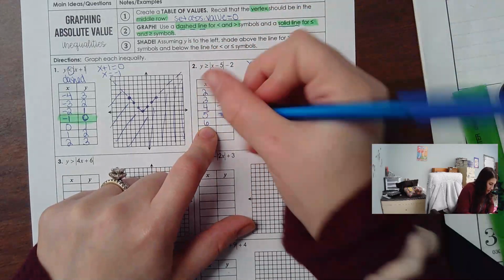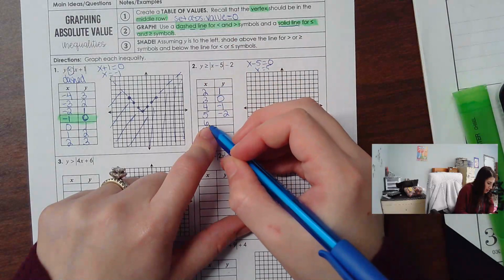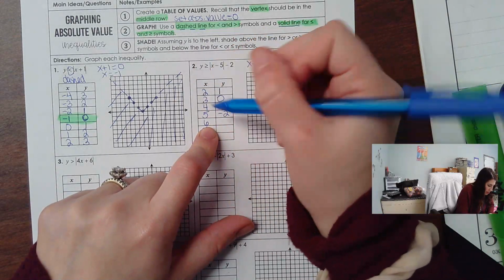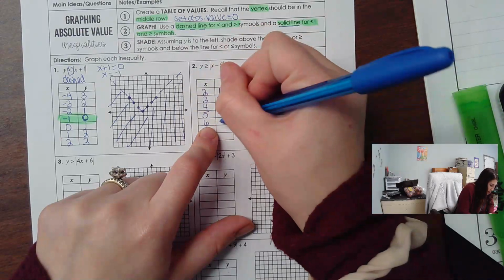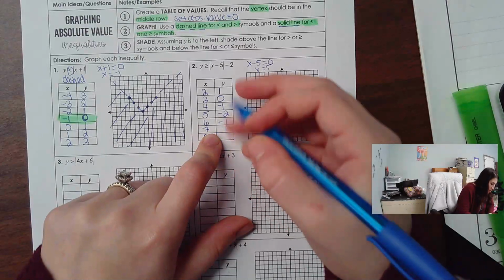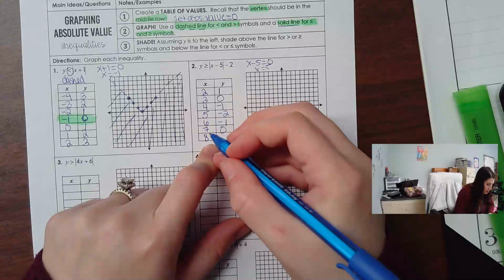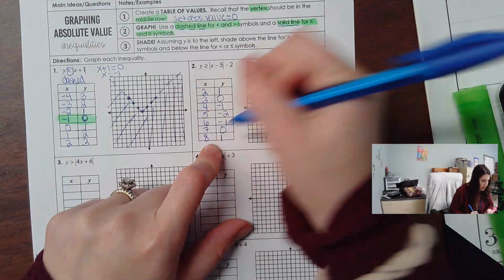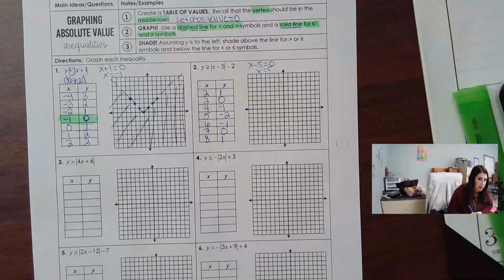So we kind of see the pattern here. 6 minus 5 is 1. 1 minus 2 would be another -1. 7 minus 5 is 2. 2 minus 2 is 0. 8 minus 5 is 3. 3 minus 2 is 1. So now I have everything I need to start graphing.